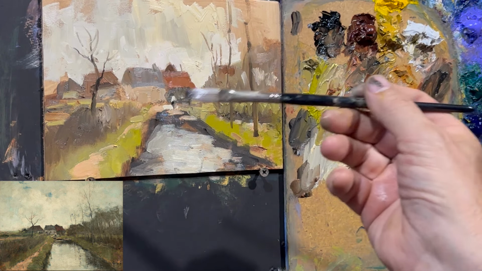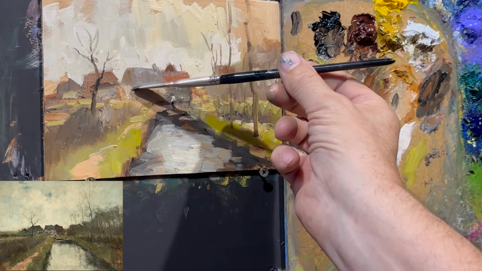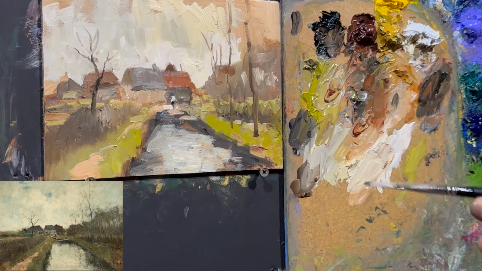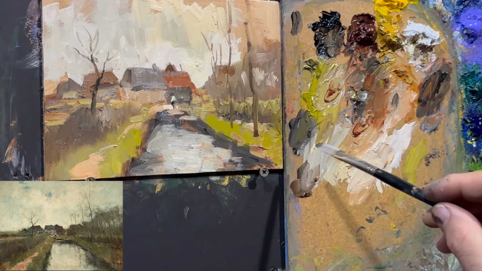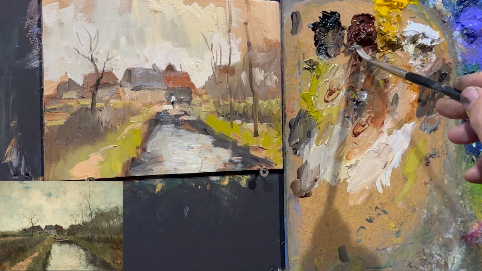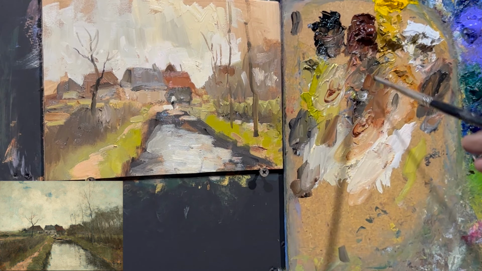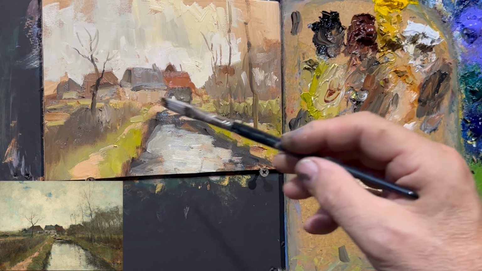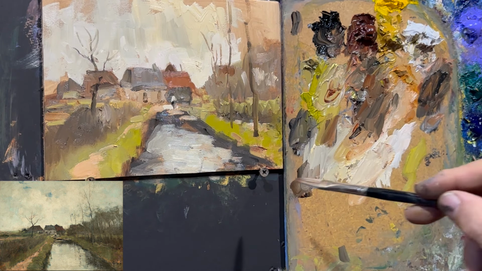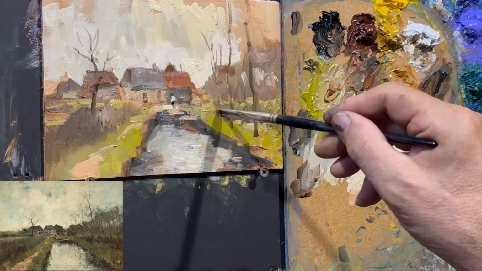But it's good practice, I think, to see how other artists see color and how they simplify things. More importantly, how they simplify. But it is interesting too, just to try and figure out color wise, knowing this is a more muted scene using a limited palette. So it's interesting trying to figure out.